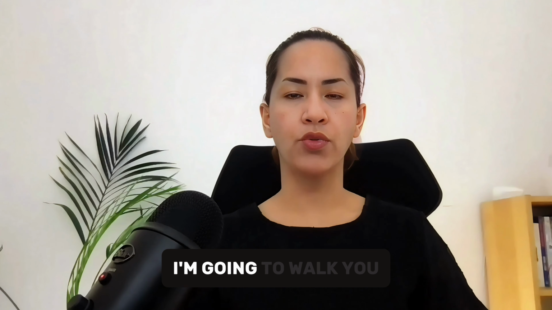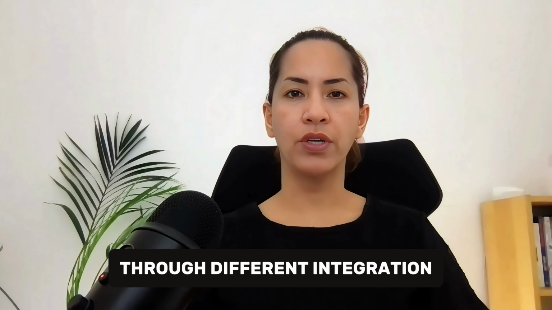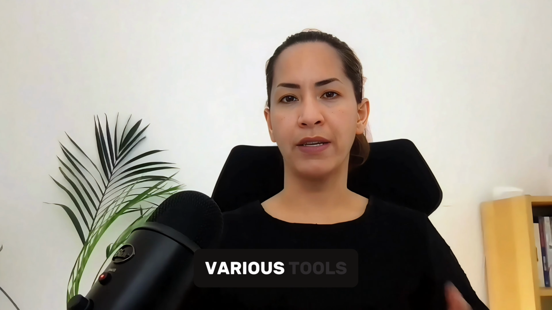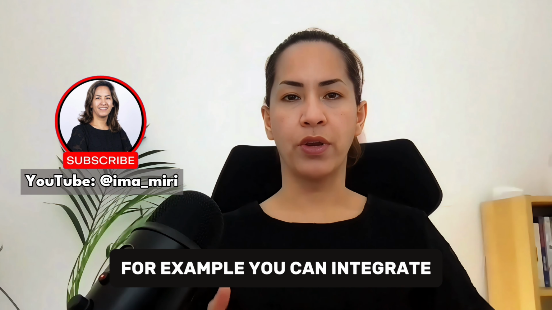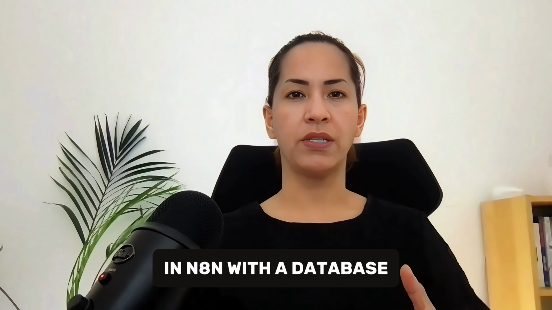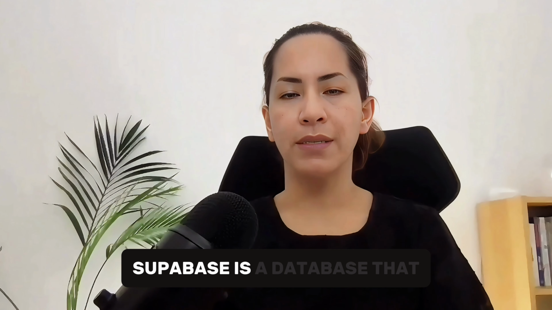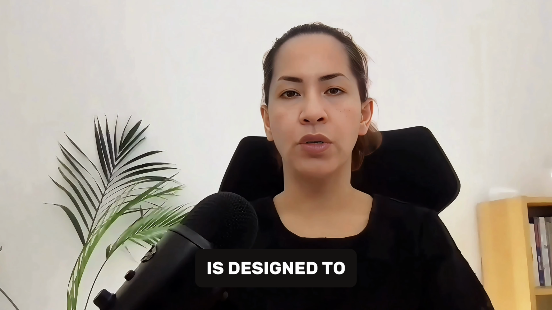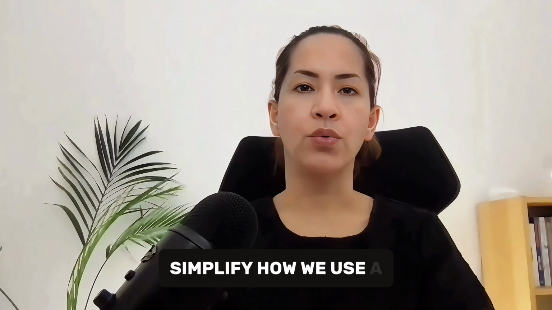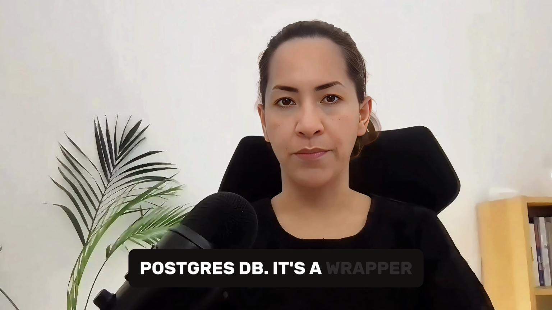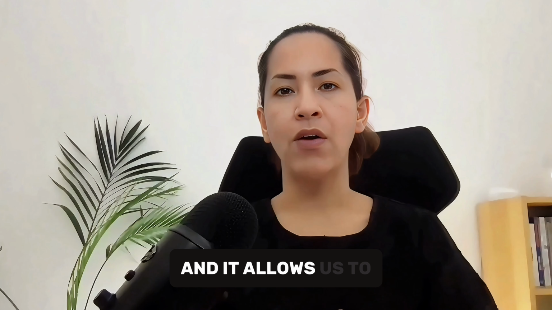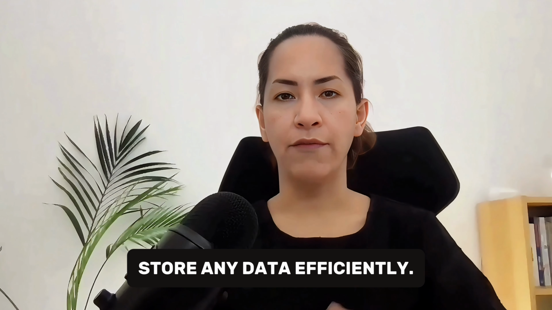In this section, I'm going to walk you through different integrations that we can do with various tools. For example, we can integrate n8n with a database, such as Supabase. Supabase is a database that is designed to simplify how we use AWS PostgreSQL. It's a wrapper around that, and it allows us to store any data efficiently.